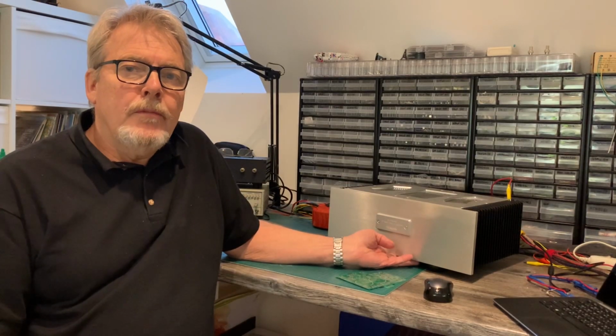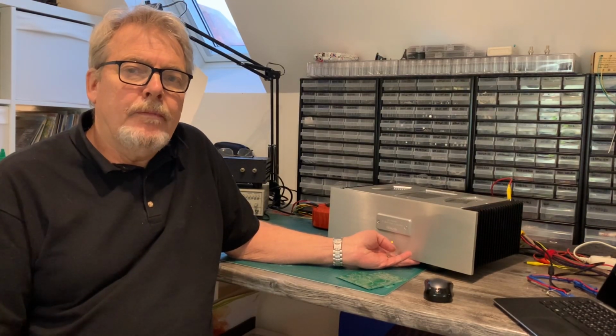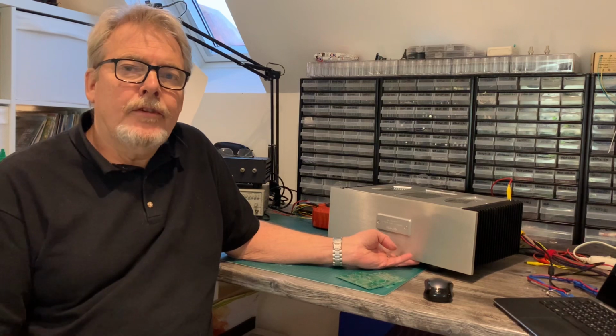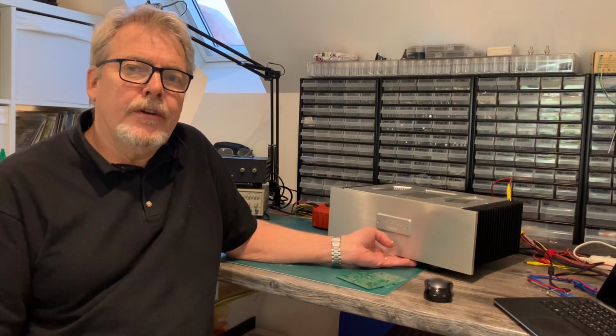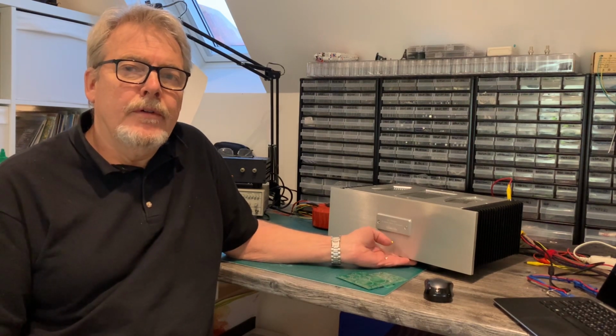To switch between the different modes, on my particular iteration of this amplifier, I've just mounted a small toggle switch underneath the amplifier near the front panel, so I can actually switch between the modes over here like this.